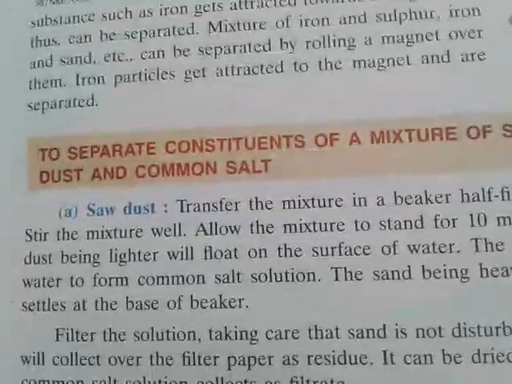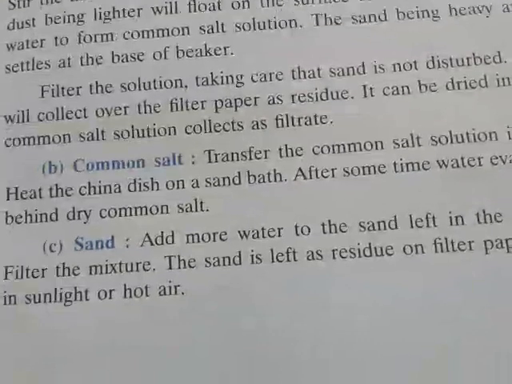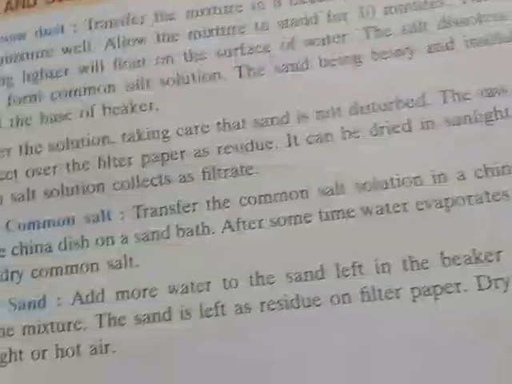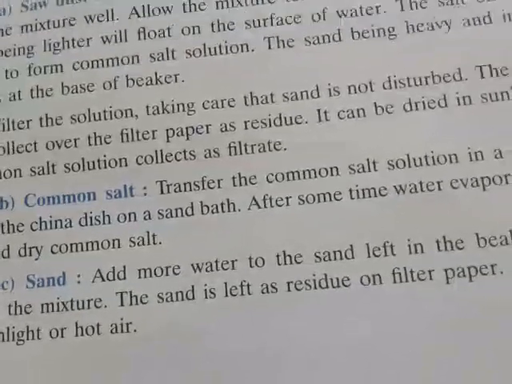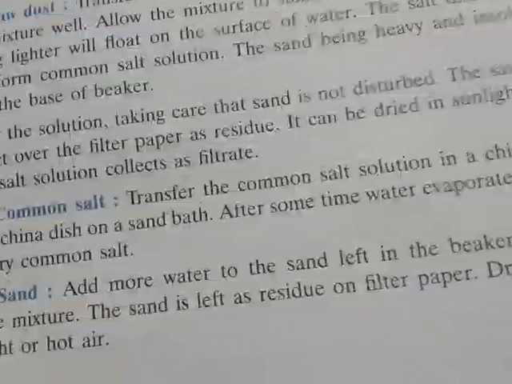And like common salt, in the case of sand, you can easily separate it out by the filtration technique. The sand particles will be left on the filter paper as a residue, and the clear part, that is your supernatant liquid, will come through the filtration. After the process of filtration, you get the clear liquid, that is your filtrate or supernatant liquid. So this is the process of separating common salt, sand and sawdust.